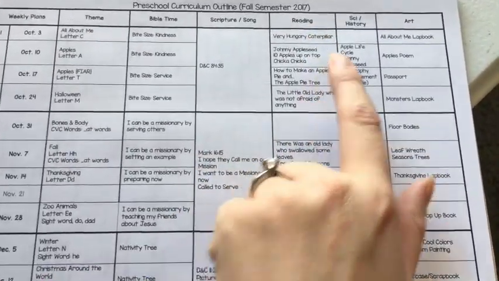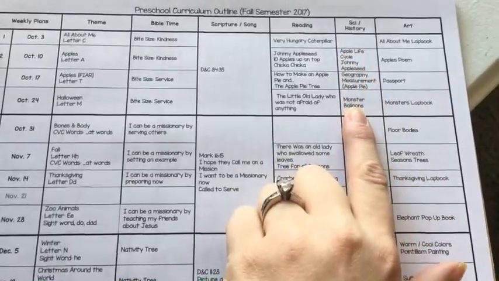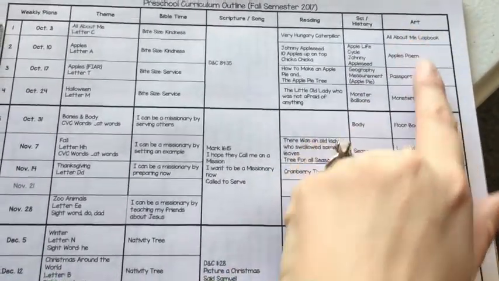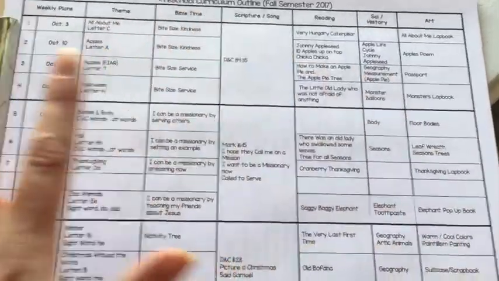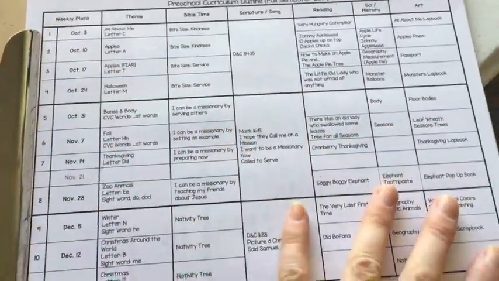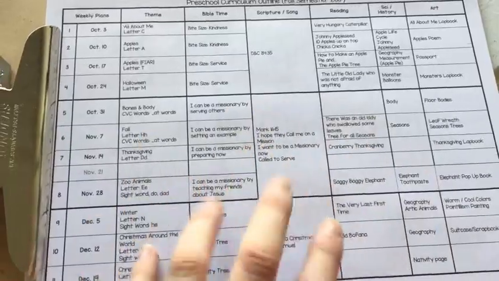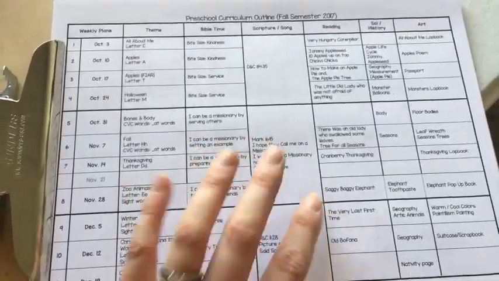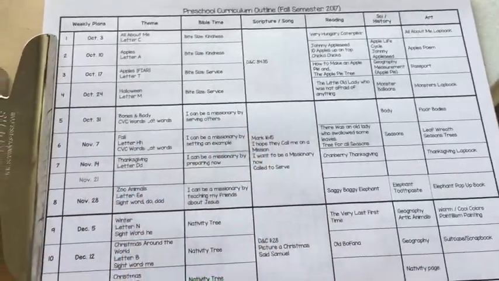Here's some books that we're reading. This is our science and history section, so if we're going to be learning anything in that, and then some art ideas. So I just brainstorm all of this. Of course, this is very easily changed. This isn't written in stone. If I decide I want to change something, then I can. But this is where we start, okay?